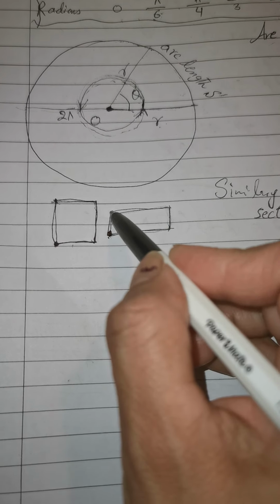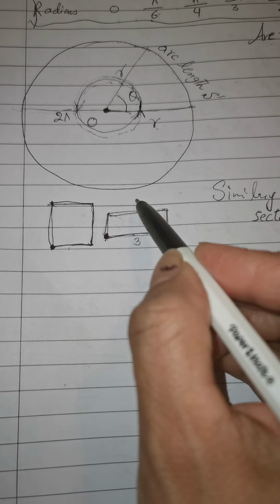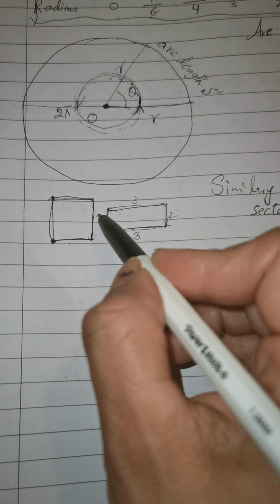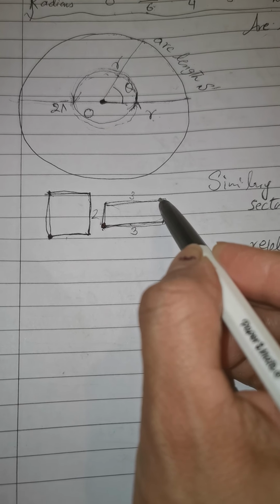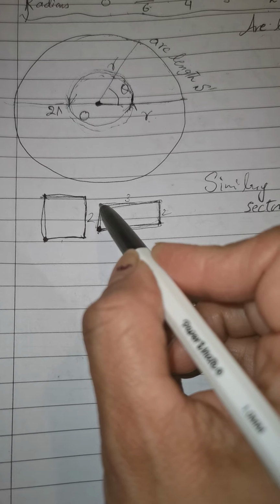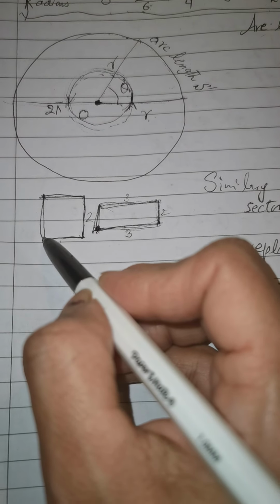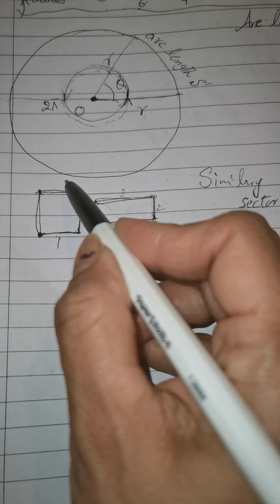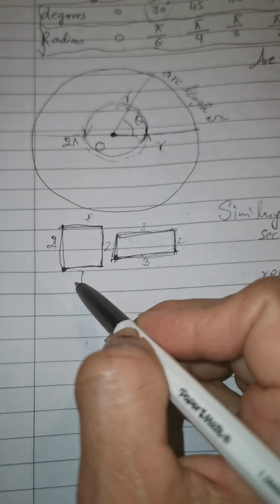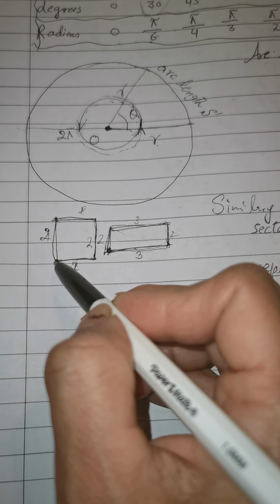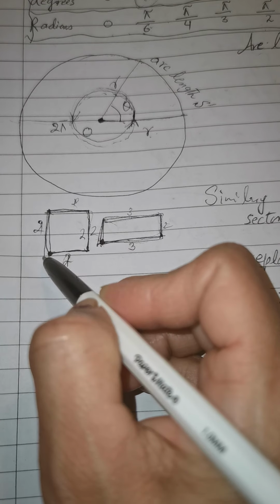Then this is called the perimeter of the rectangle. If the sides are 3, 3, 2, 2, then the perimeter will be 3 plus 2 is 5, plus 3 is 8, plus 2 is 10. And for a square where every side is 2, starting from here, 2 plus 2 is 4, plus 2 is 6, plus 2 is 8.